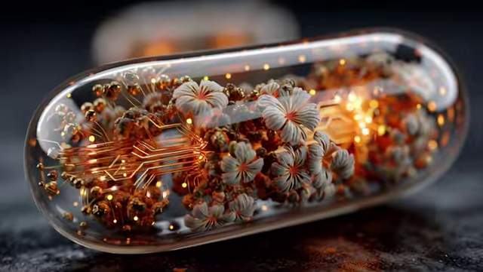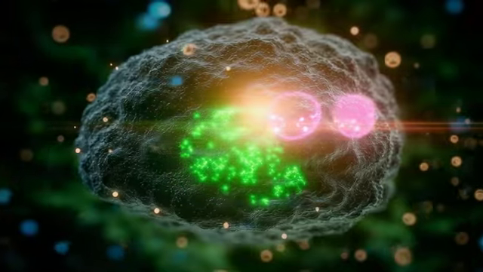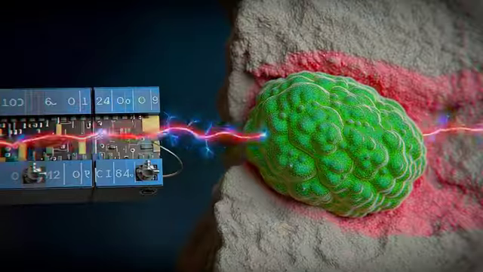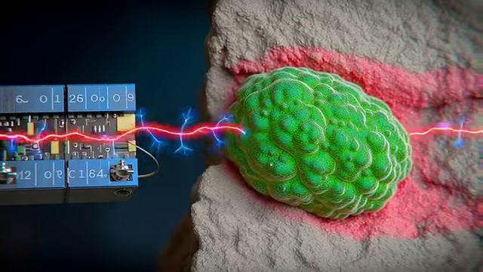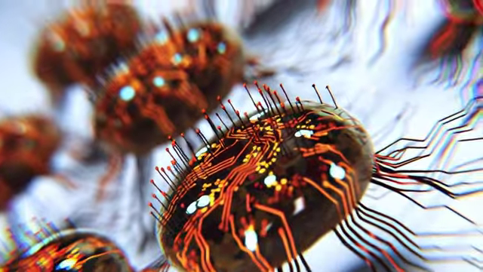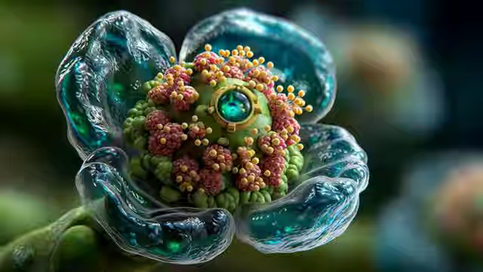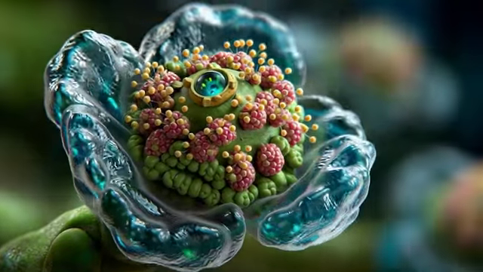So, how can proteins act like logic gates? In biology, proteins do not work alone. They often interact with other proteins in very specific ways. For example, one protein might activate another or block its action, depending on the situation. By carefully designing these interactions, scientists can make proteins perform logic-like behaviors.